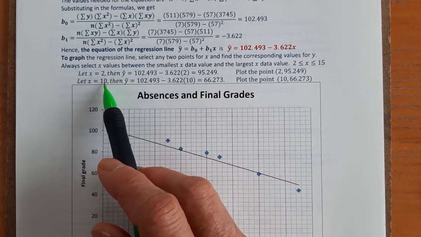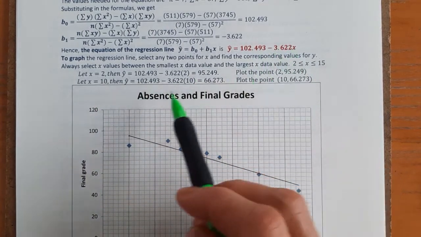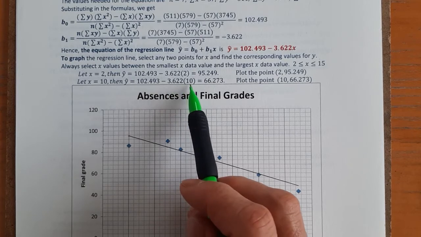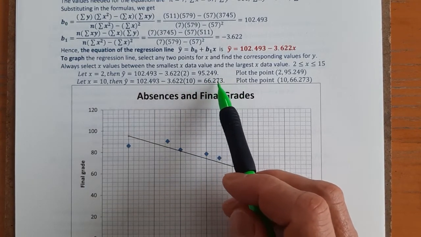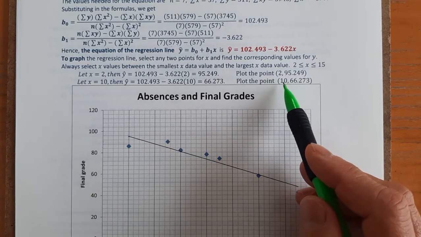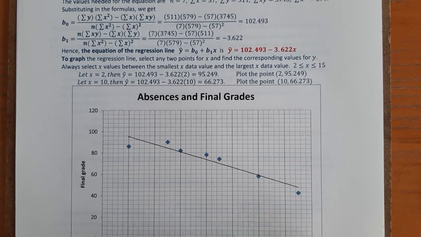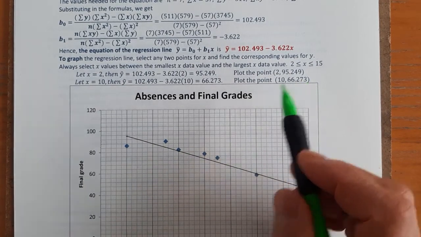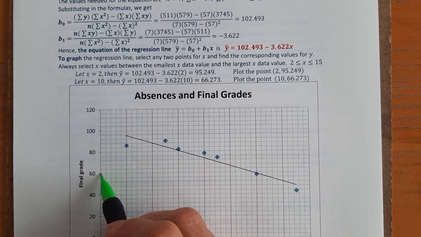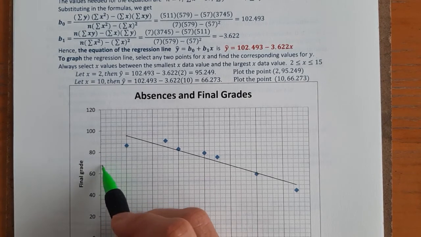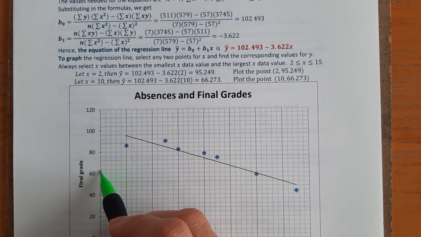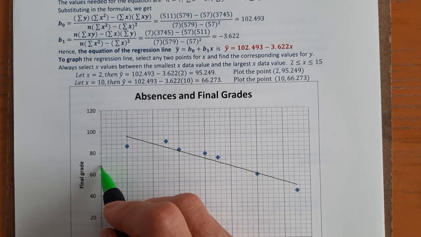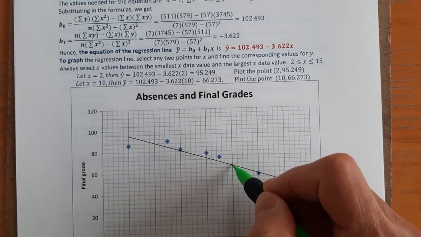If I choose 10, then plug in x, I get 102.493 minus 3.622 times 10, which gives 66.273. So plot this point. X is 10 and y is 66.273. Between 60 and 80, the middle is 70. Here is 66. So when x is 10 and y is 66, that is the intersection point.